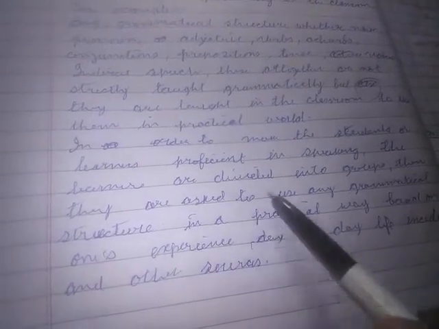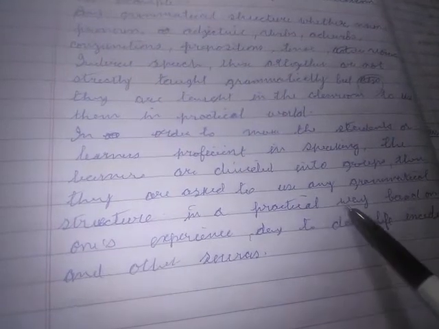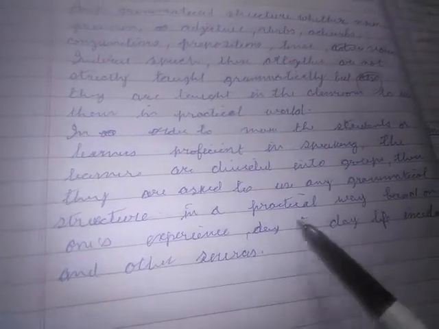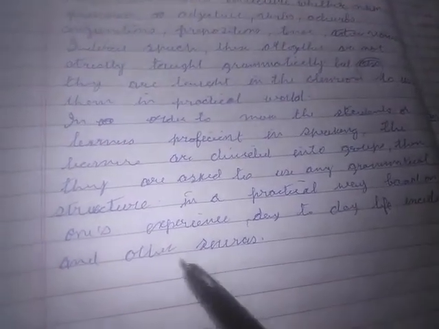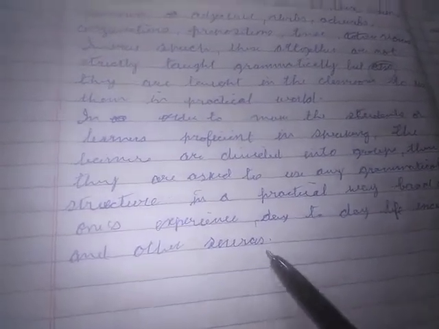In order to make the students or learners proficient in speaking, the learners are divided into groups. Then they are asked to use any grammatical structure in a practical way based on one's experience, day-to-day life incidents, and other sources.